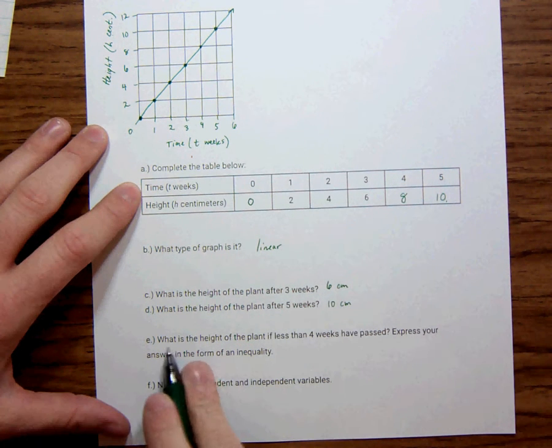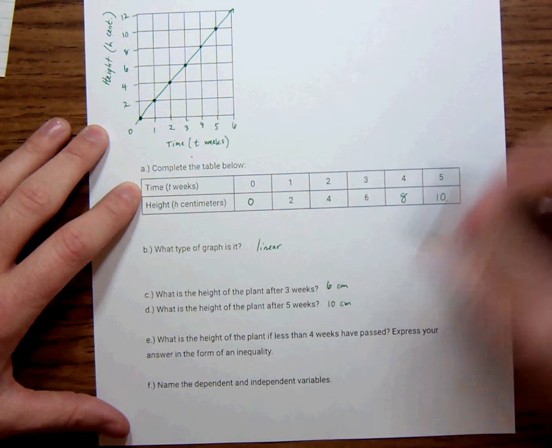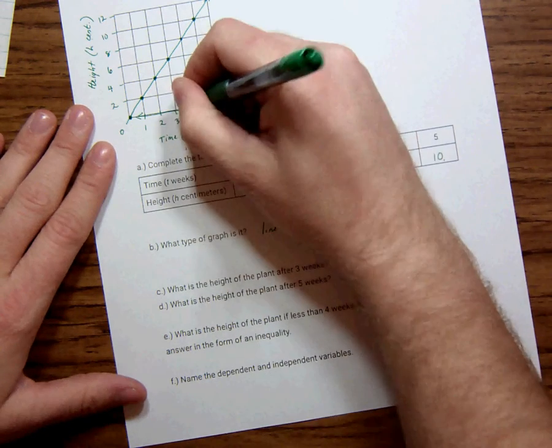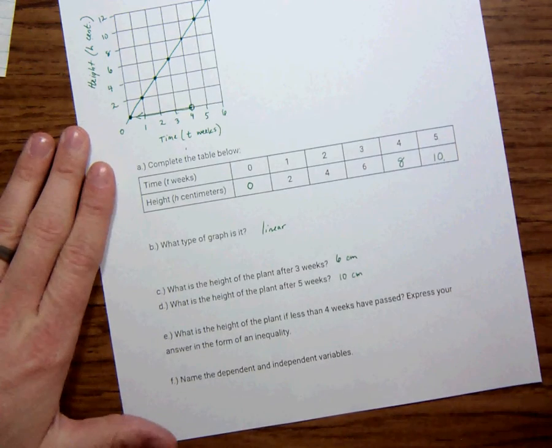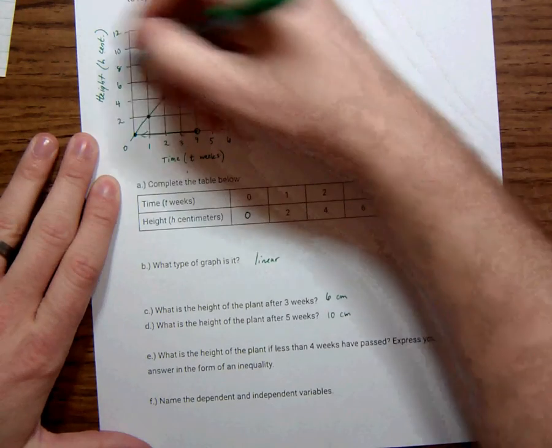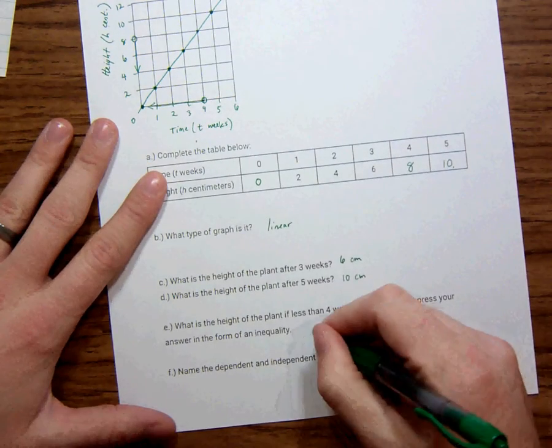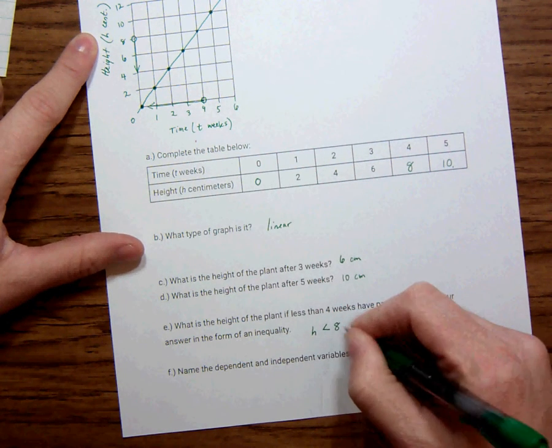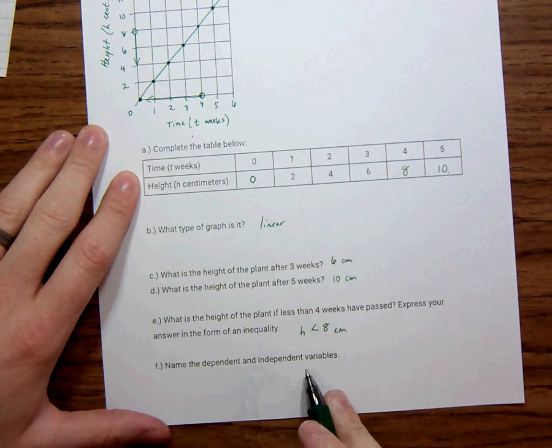What is the height of the plant if less than 4 weeks have passed? So, less than 4 weeks. That means 3 weeks, or 2 weeks. It doesn't actually mean 4. Technically, that's an open circle because it's less than 4. So it's 3, 2, or 1, or less. That means that it is less than 8 centimeters tall. So, we're talking about h. h has to be less than 8 centimeters. I said inches earlier.